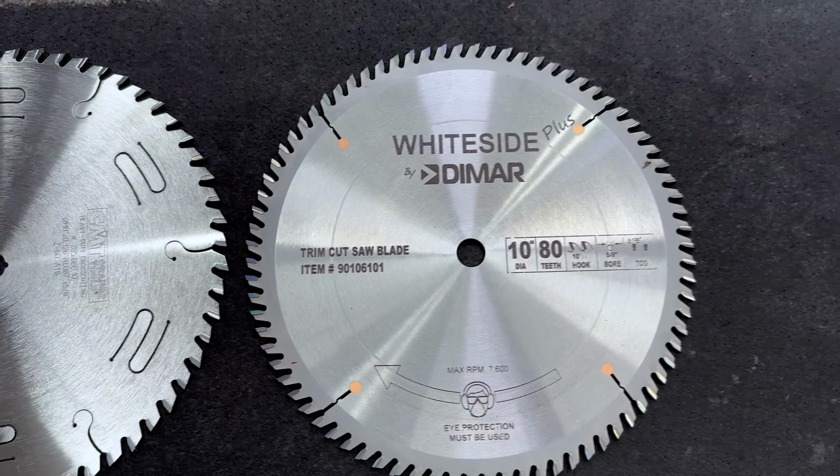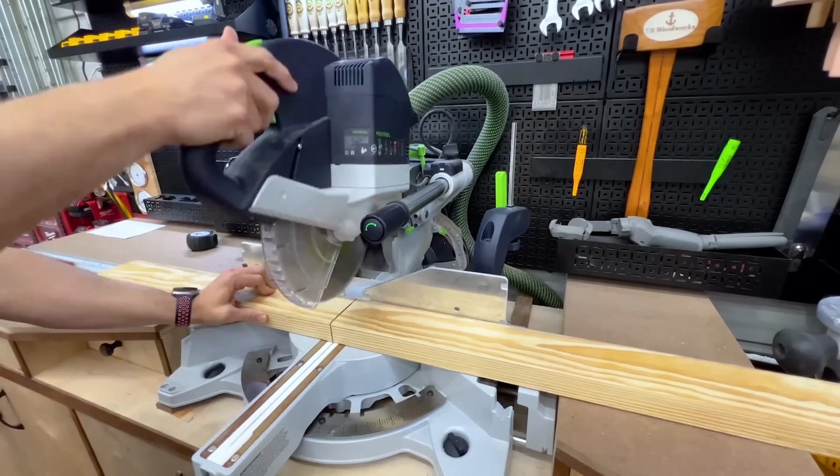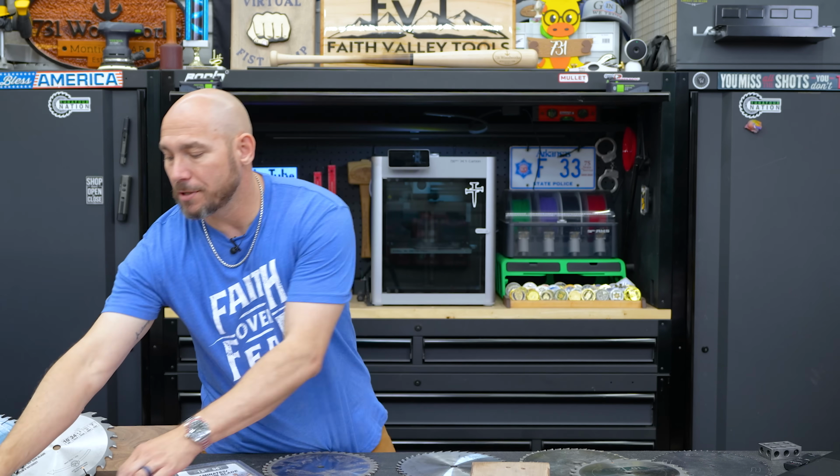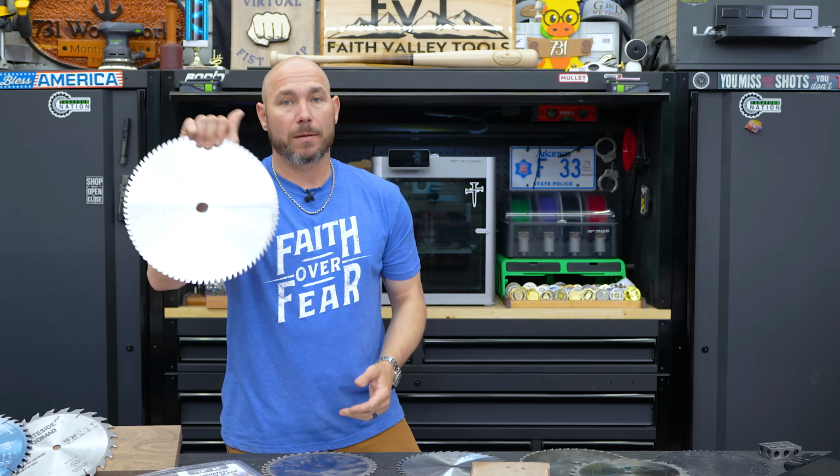You can upgrade that blade to something with a higher tooth count. On miter saws, I highly recommend an 80 or 90 tooth blade, because almost always you're doing crosscutting on your miter saw. You're gonna get much cleaner cuts. I love the CMT 80 tooth blade. That's what I run on my miter saw. That's what's on that miter saw up there right now. And then here is a backup one that I have here.